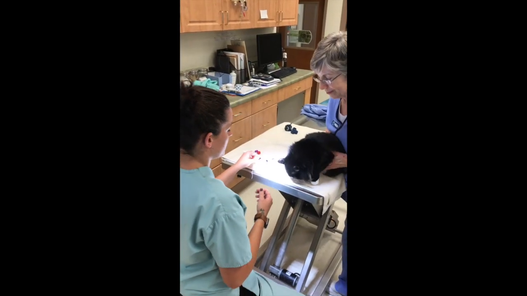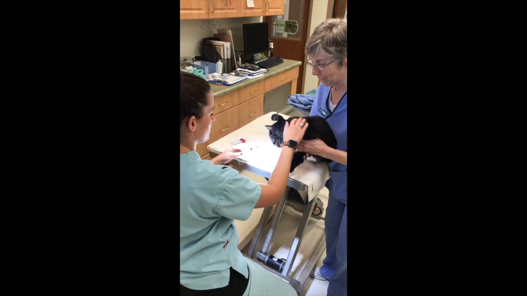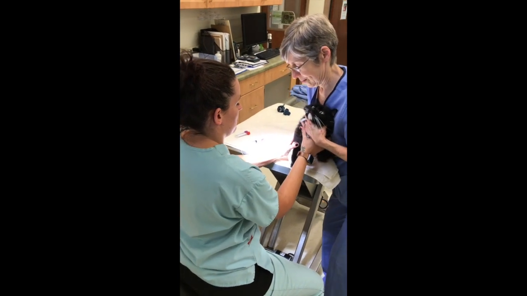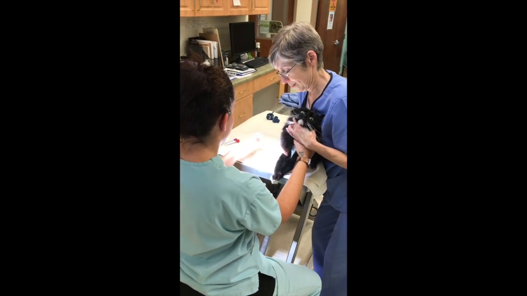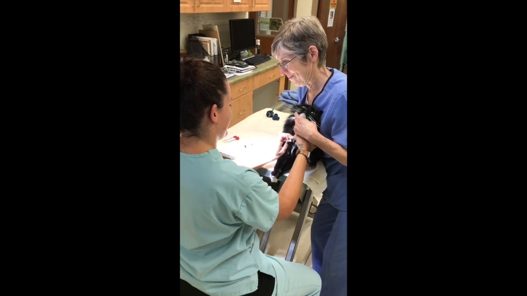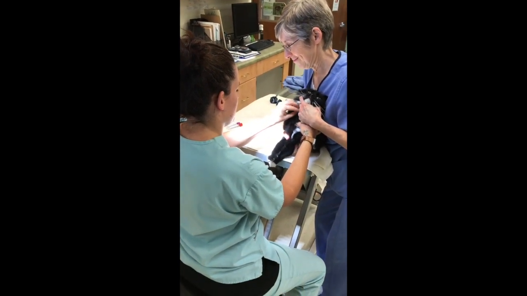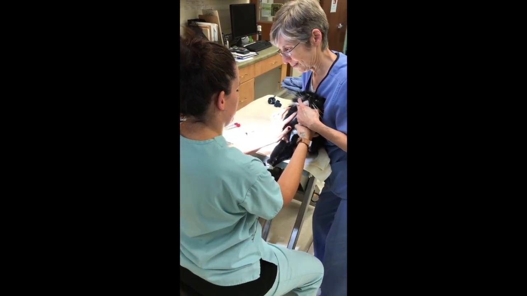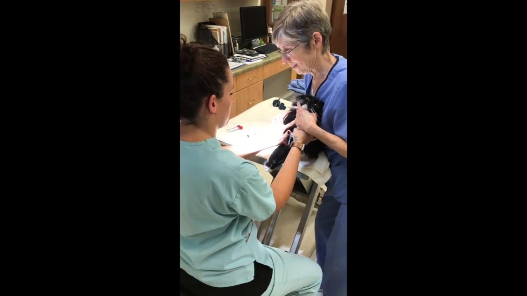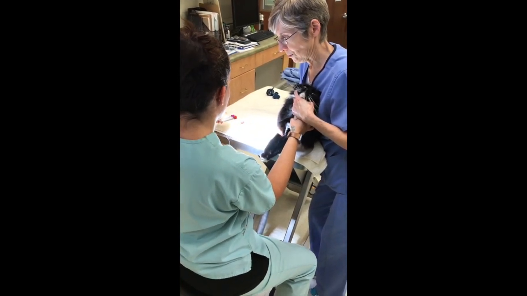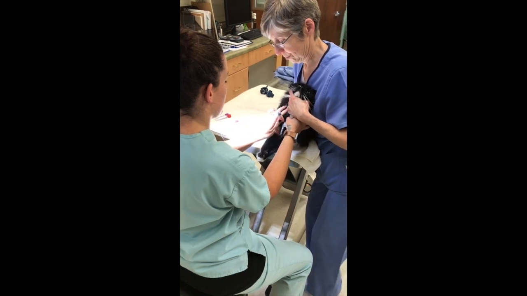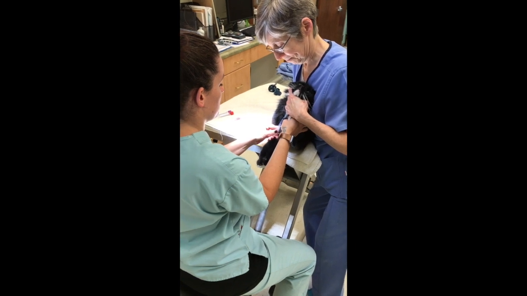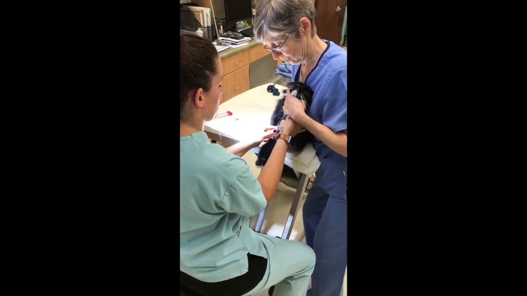I'm going to do a jugular draw on this kitty. So Paula's going to restrain for me, and we're going to occlude the vein here at the thoracic inlet, and I'm going to wet this neck with a bit of alcohol and see if I can palpate this vein. Okay. Once I palpate the vein, I'm going to take my needle, bevel side up, and I'm going to insert it. And then I'm just going to gently draw back.